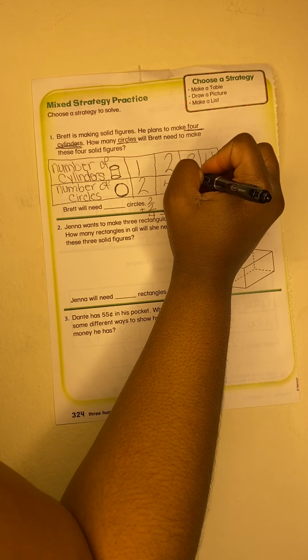So if I have 3 cylinders, then how many circles do I have? That means that I now have 6 circles. So under the number 3, I want you to write the number 6. If I have 3 cylinders, that means that I have 6 circles.